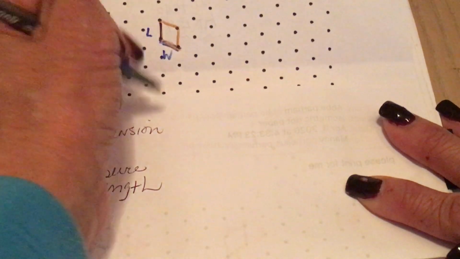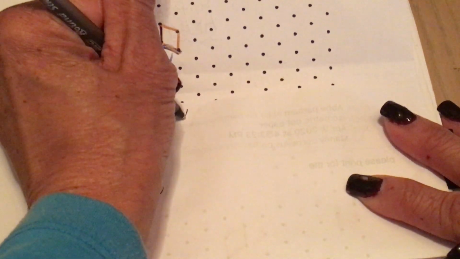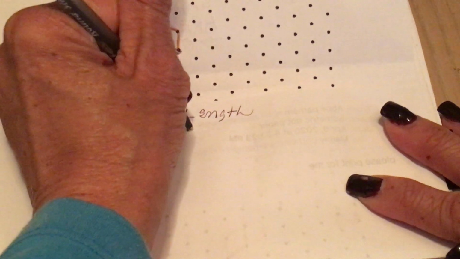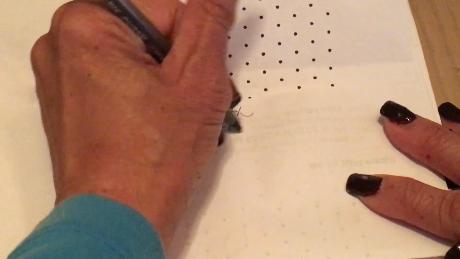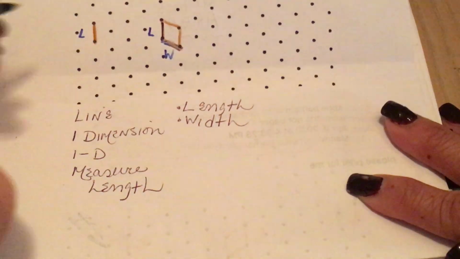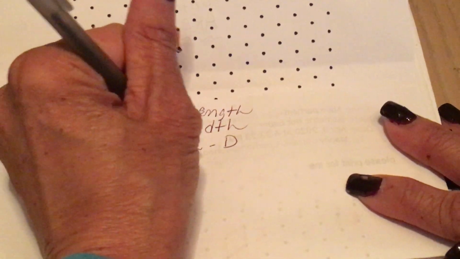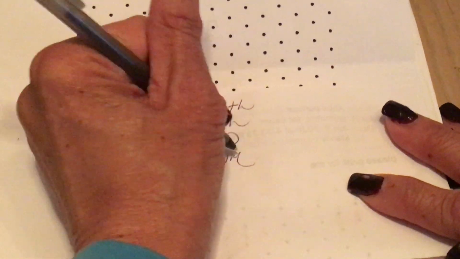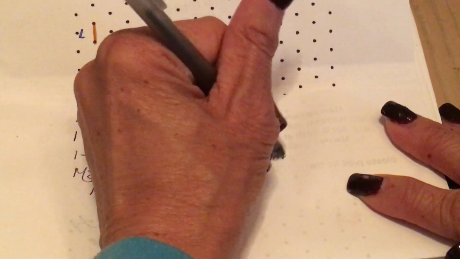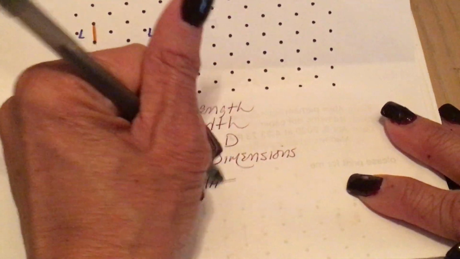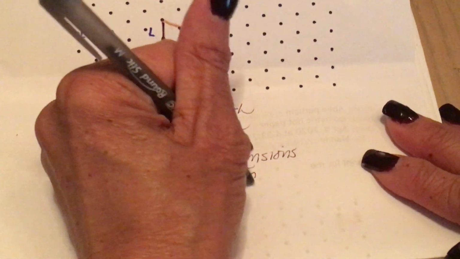And so a two-dimensional figure is length and width. And these are our two dimensions, which makes it 2D, or two-dimensional. And it is also a flat surface.